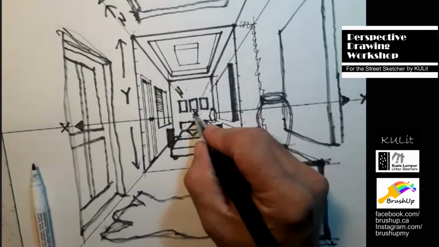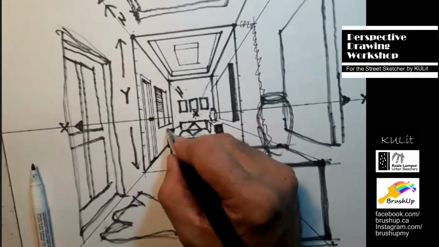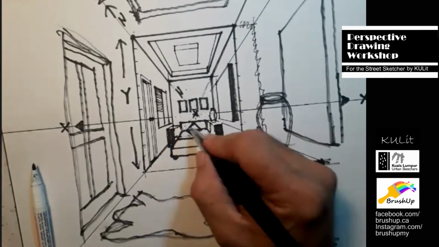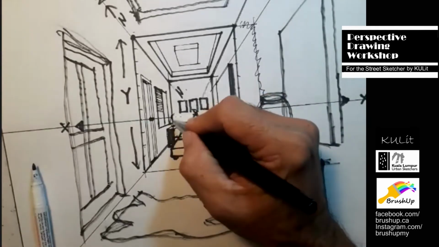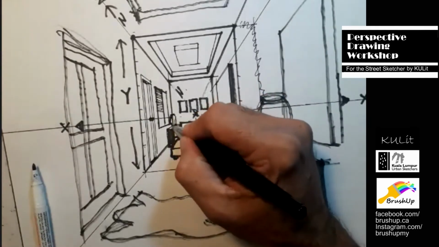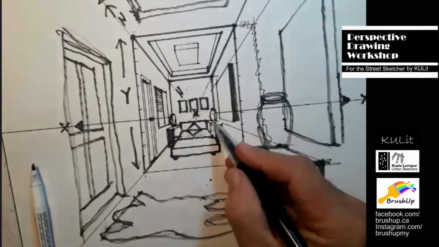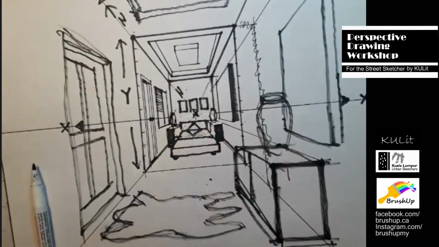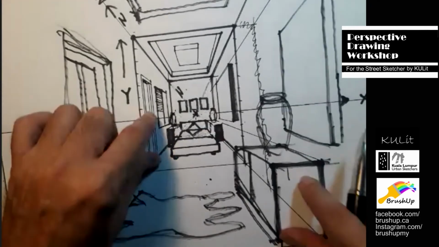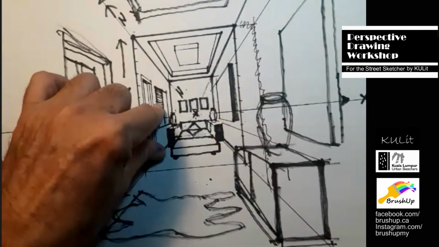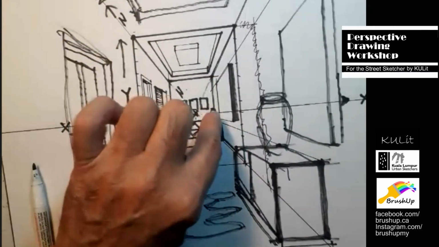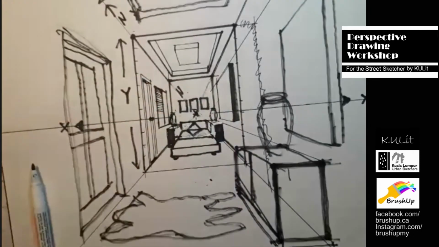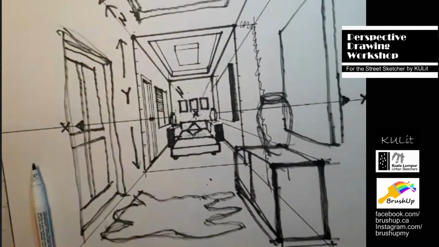But okay, you've got another cabinet here, and you can draw another vase here to balance. Perspective helps you to determine the size. Without this line, it's very difficult to tell how high this vase will be here. Does that help? Does that answer your question?